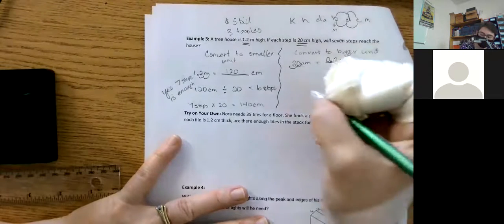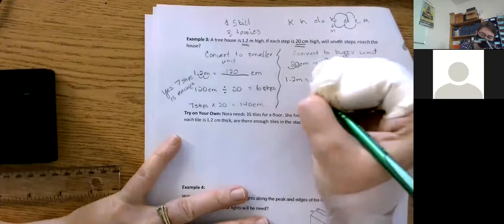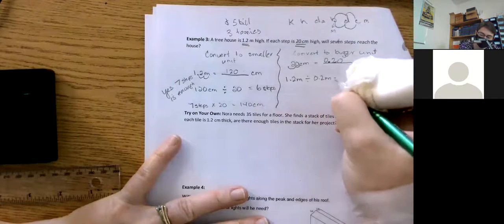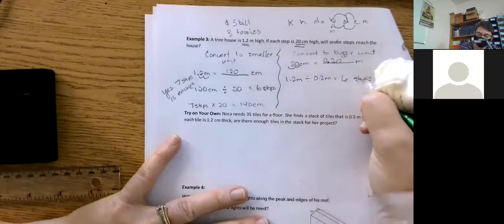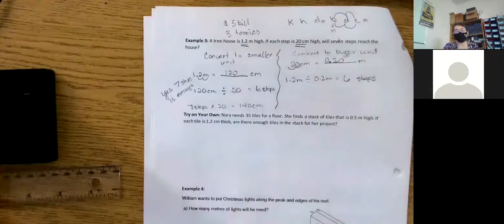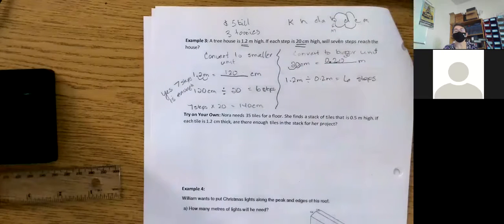And then the process is the same, except I'm going to start at 1.2 meters, divide by 0.2 meters, and I'm still going to get 6 steps. So the process is exactly the same. I just find that if I work with the smaller numbers, I don't have decimals to worry about.